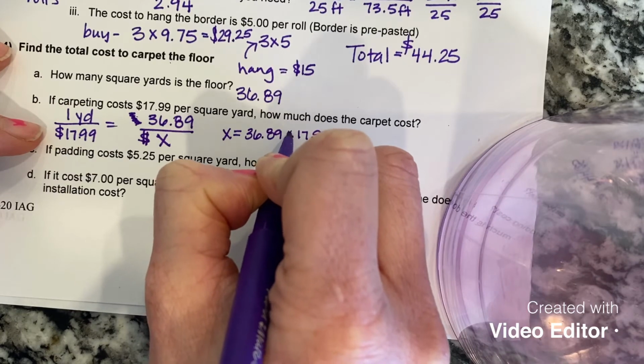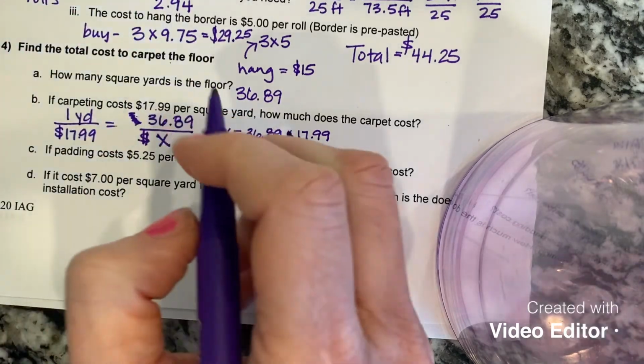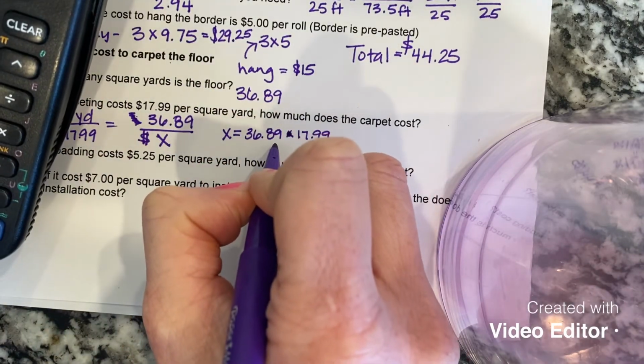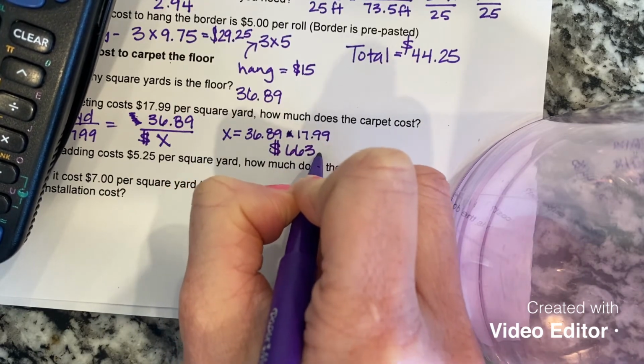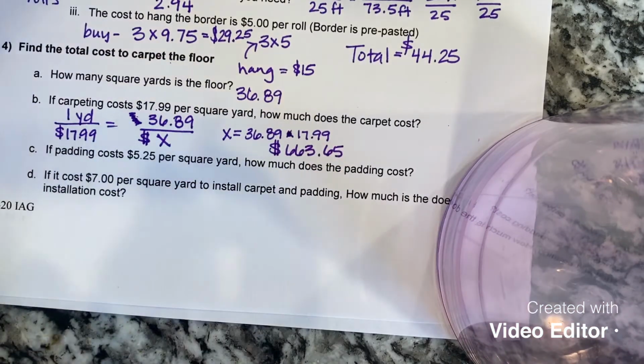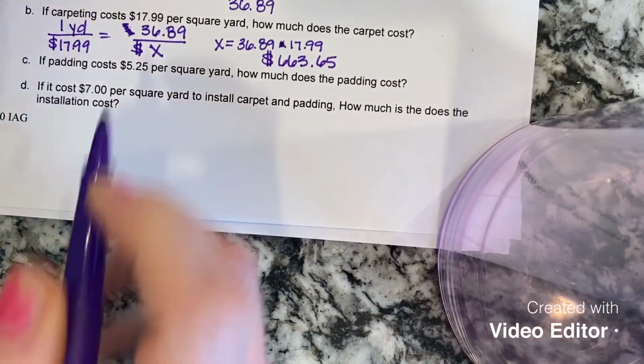I apologize, I don't know why I'm using the elementary multiplication symbol. But your area times $17.99, and you're going to get pretty expensive. Carpet's not cheap, guys. It's going to cost me $663.65.